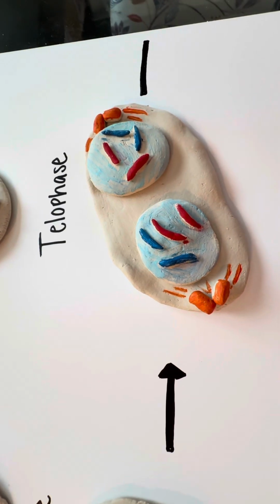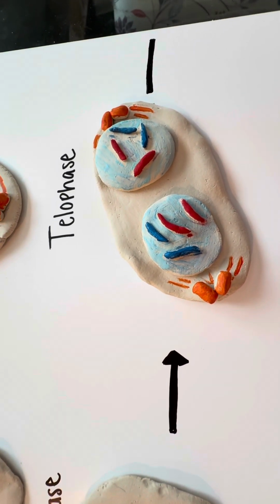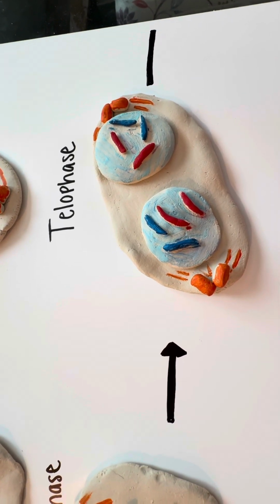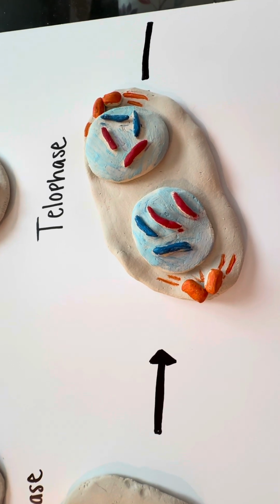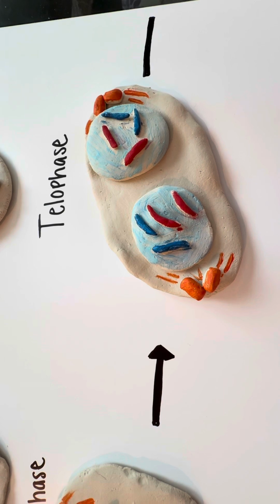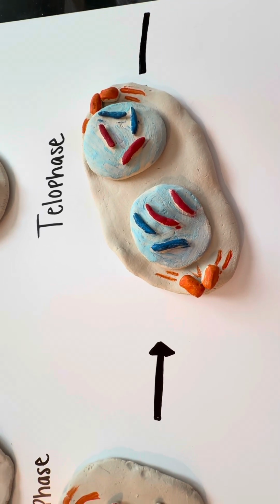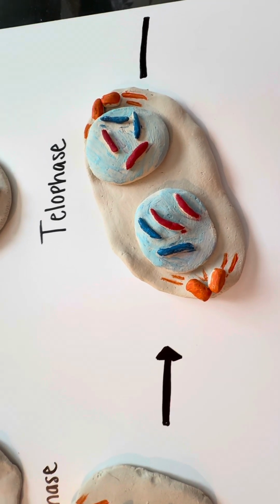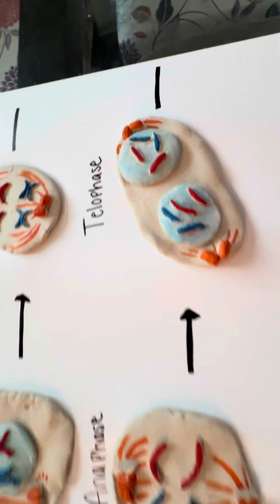And then here in telophase, the separated chromosomes begin to uncoil back into chromatin. New nuclear envelopes form around each set of chromosomes, and the spindle fibers begin to break down. The cell is almost ready to divide.